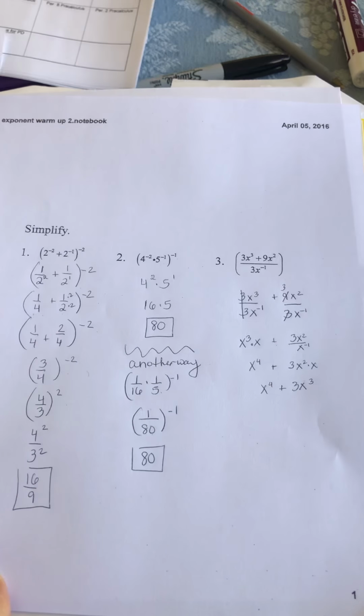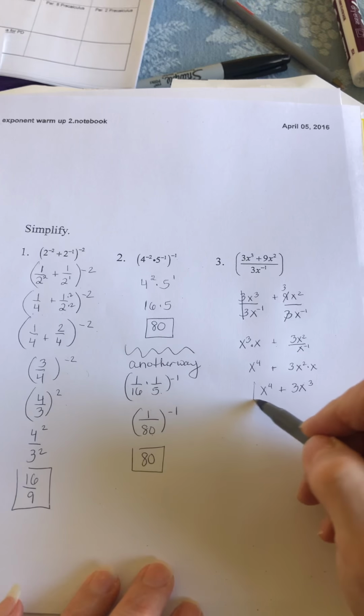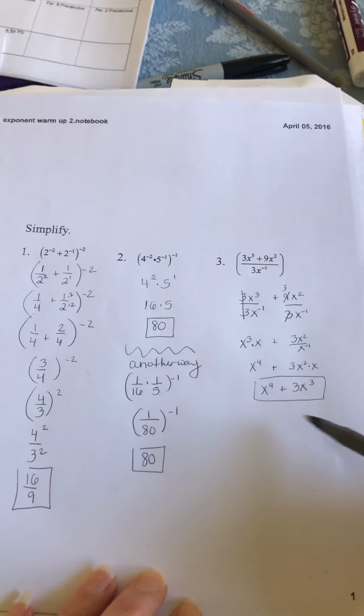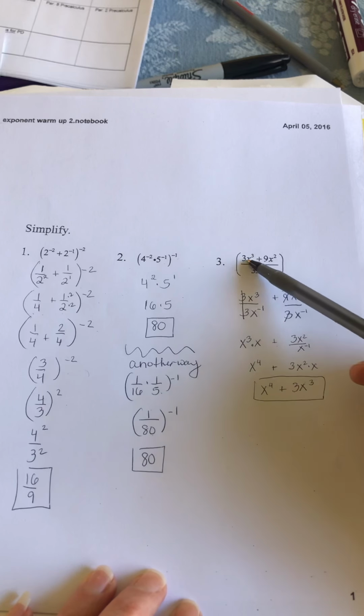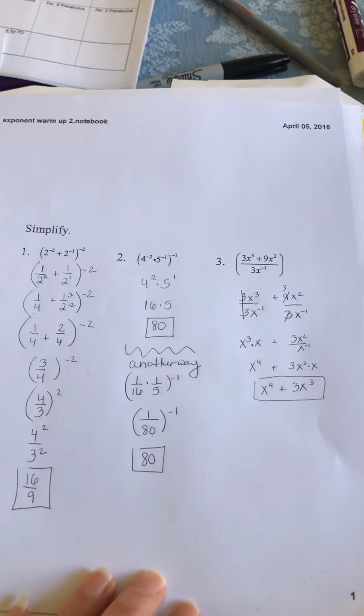So we have x to the fourth plus 3x cubed, which would be our final answer. And again, there's more than one way to do this, but I think that this is probably the most straightforward way to think about it, is to break this up into two fractions. You can only do that if the numerator is separated by a plus or a minus between those two terms.